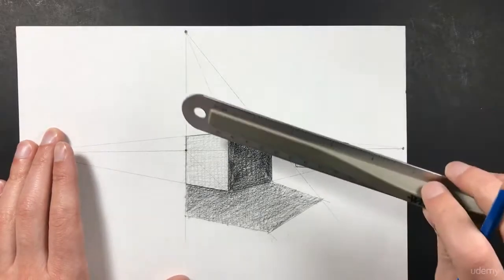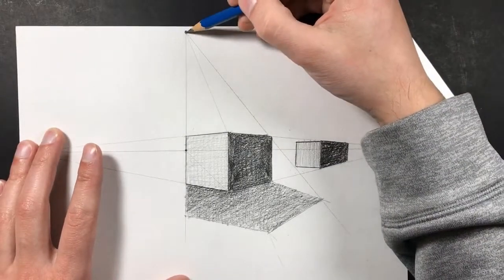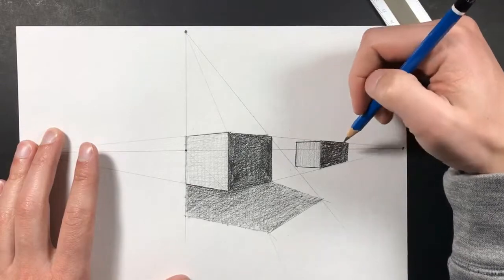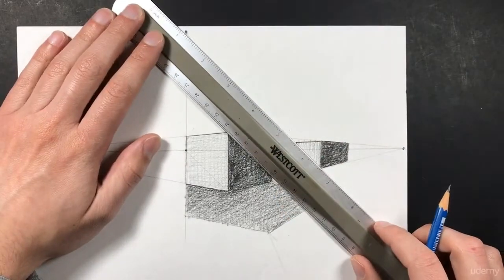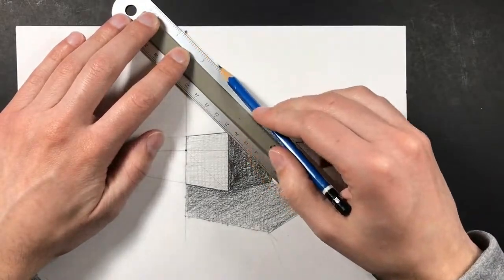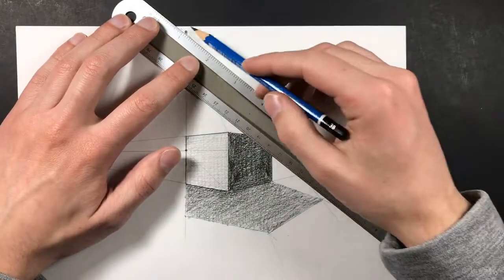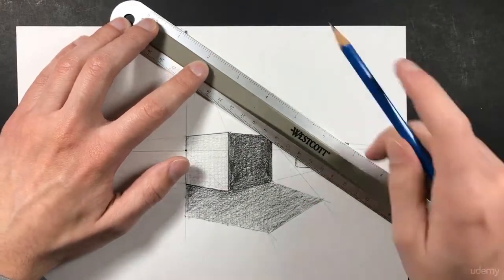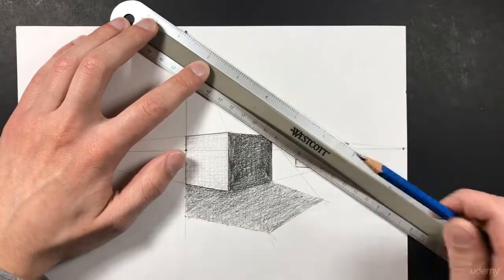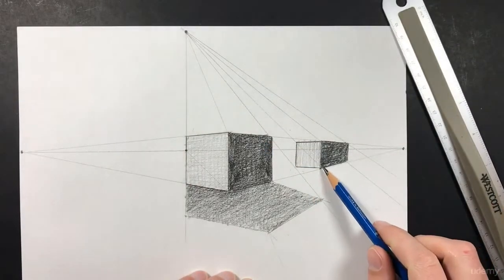So again, we're going to do the same thing we did on this box, and we're just going to go ahead and draw a line from our light source to each top corner of our box. So let's go ahead and do that. So we'll draw from here to there, like so. We'll draw from here to there, and then we'll draw to our last corner. All right, perfect.